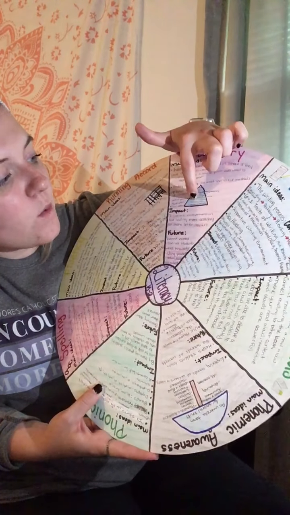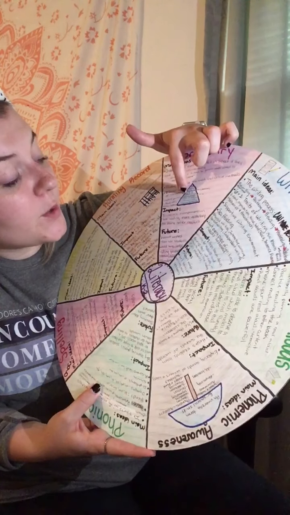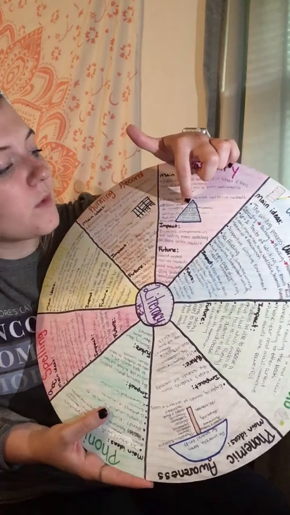Each one having, like, your tier 1 is your everyday words, your common words. Tier 2 is your high frequency words. And then tier 3 is your low frequency or content specific words.